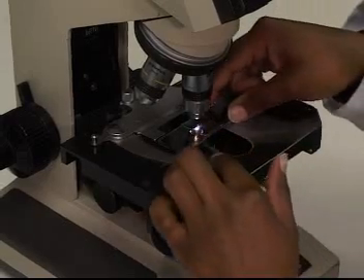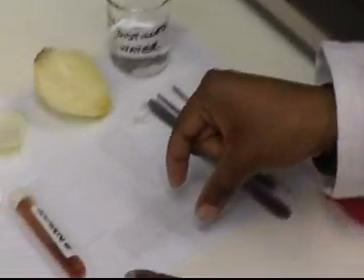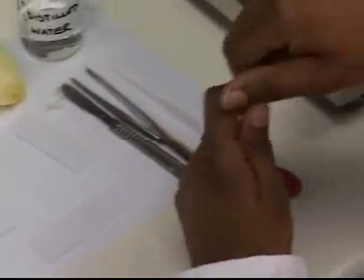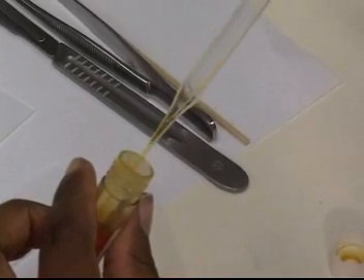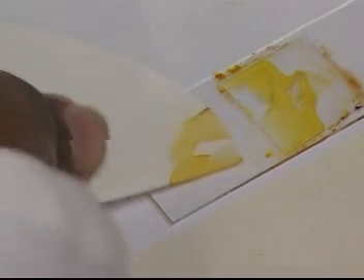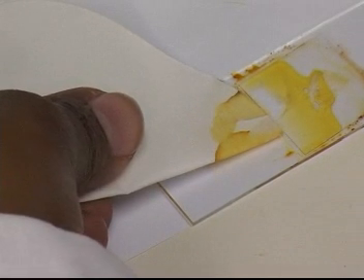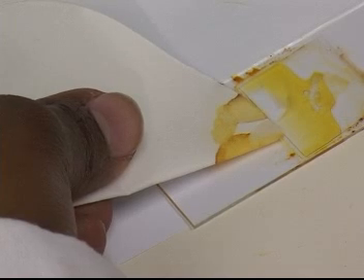A number of dyes are used to stain the structure of cells, but for the purpose of showing plant cells, we will use iodine. To stain the slide, you need to remove it from the stage and place a drop of iodine solution at one end of the cover slip. Now, keep a piece of absorbent paper at the opposite end to draw the stain across the slide. Then, after about 5 minutes, the cells will become stained and easier to see.